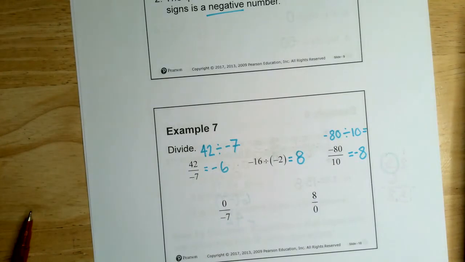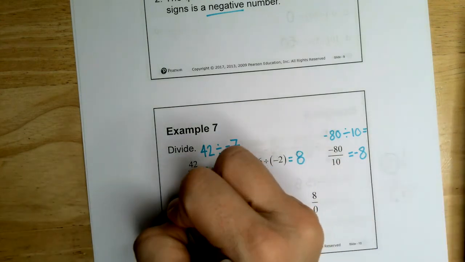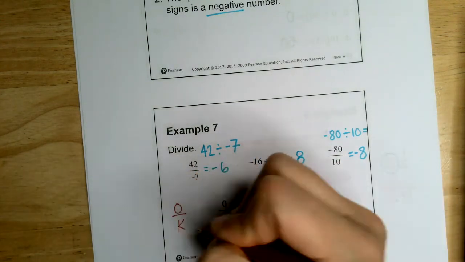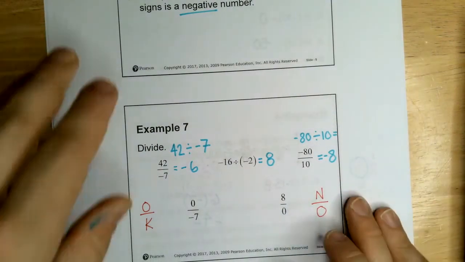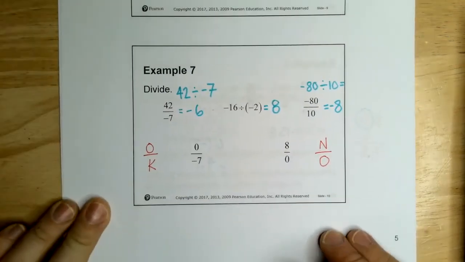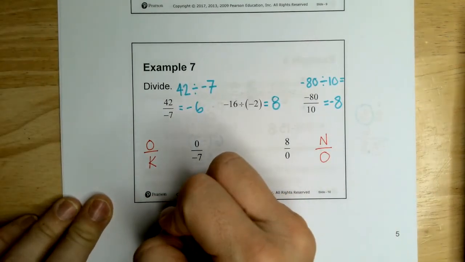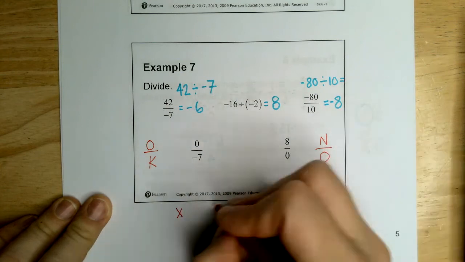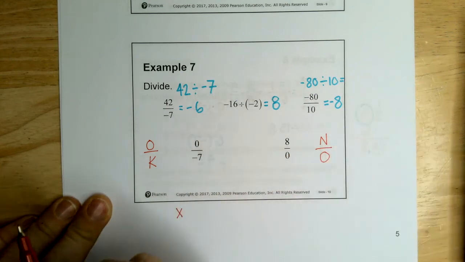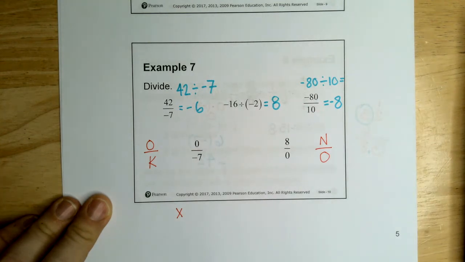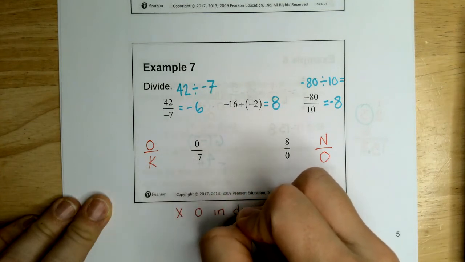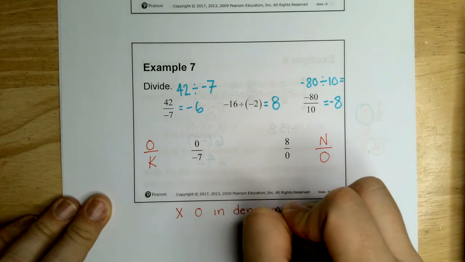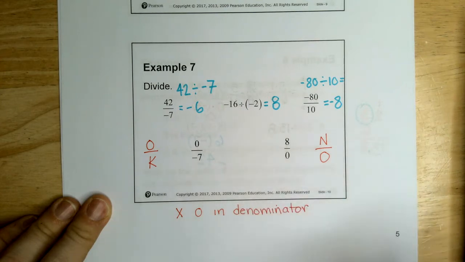Ooh, and then we are dividing with 0. All right, here's the rule for dividing with 0. If the 0 is on top, it's okay. If the 0 is on bottom, it is not okay. There are 2 rules of things you cannot do in math. You cannot divide by 0. No 0 in the denominator of a fraction. No dividing by 0.